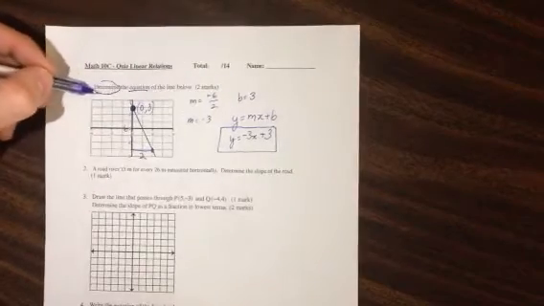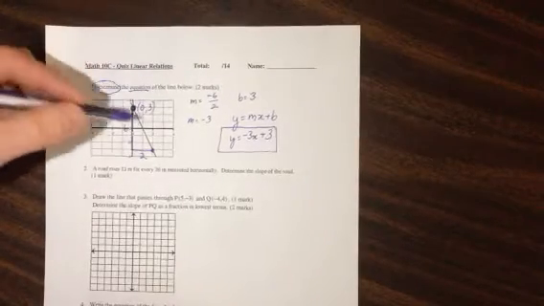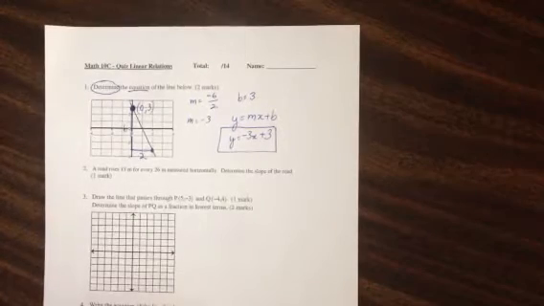Remember the key word there is determine the equation of the line. So we did that. Okay?